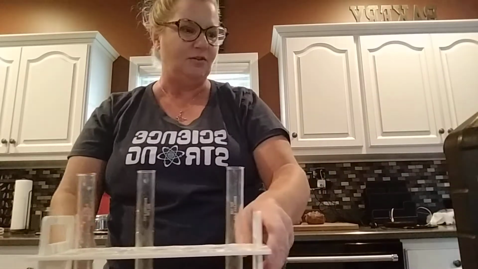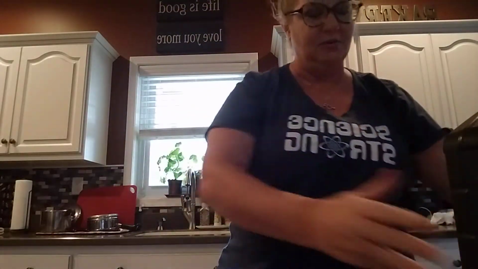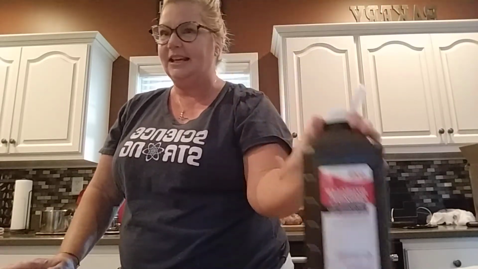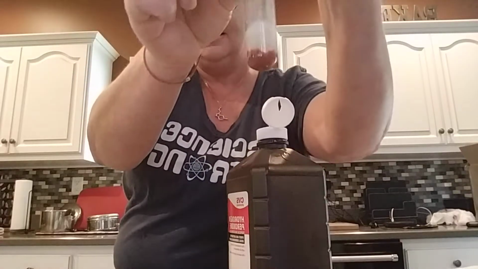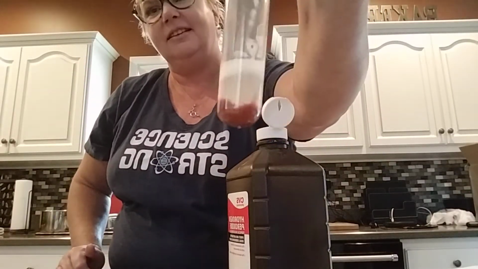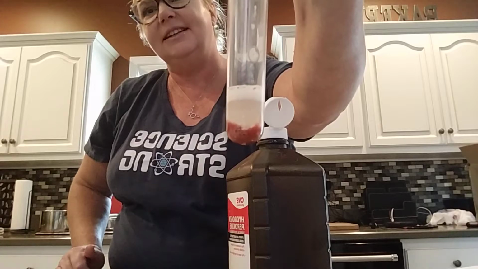Okay, so, of course, we're always going to use a control first, which is untreated liver with nothing added to it. We're using hydrogen peroxide because the enzyme catalase, because it is an ase, speeds up the breakdown of hydrogen peroxide to water and oxygen. So this is just a liver with nothing. So you want to record what you think, 0 through 5, for the foam intensity.